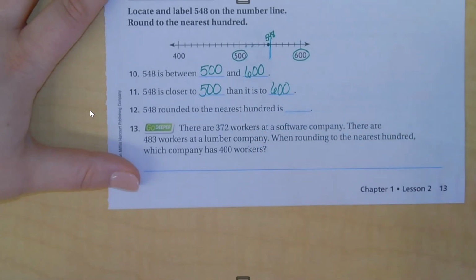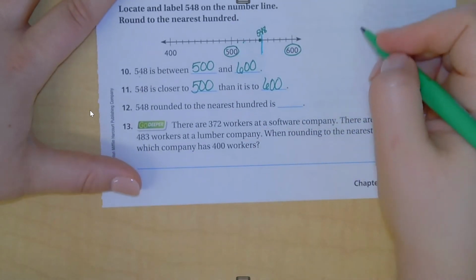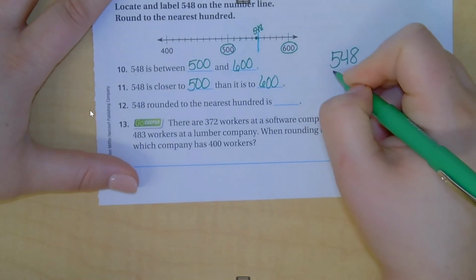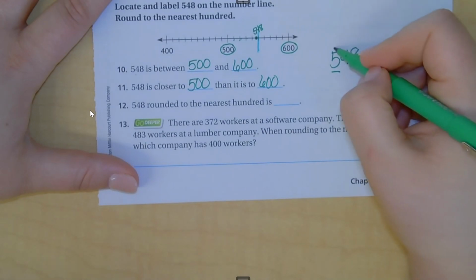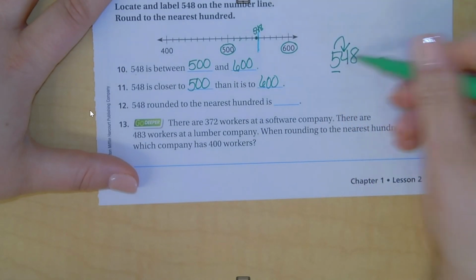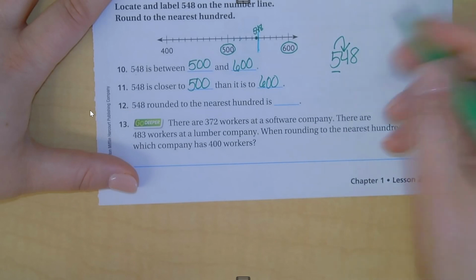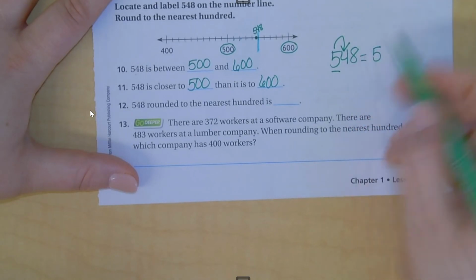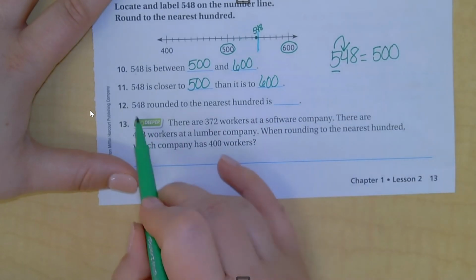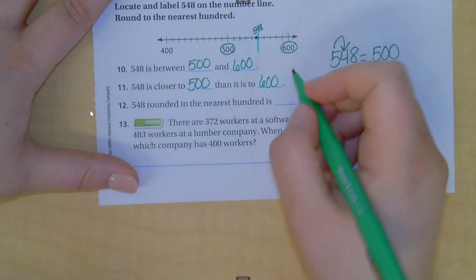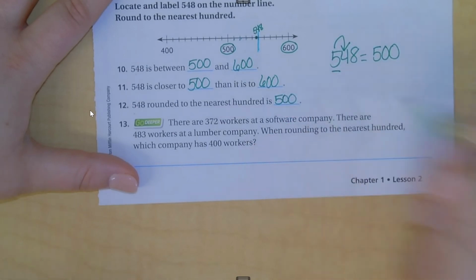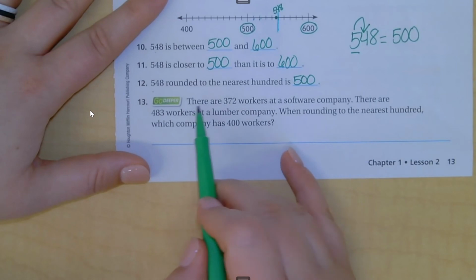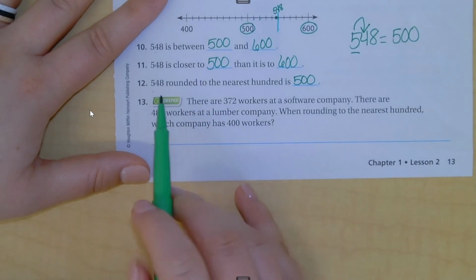Now, that may be hard to see though, so you could always do the place value method, which I will do over here on the side. I'm looking to round to the nearest 100, so I'm going to look to my neighbor to the right. 4 is less than 5, so it stays the same. So 5, and then all the numbers after it turn to 0. So 548 rounded to the nearest 100 is 500. We were correct.